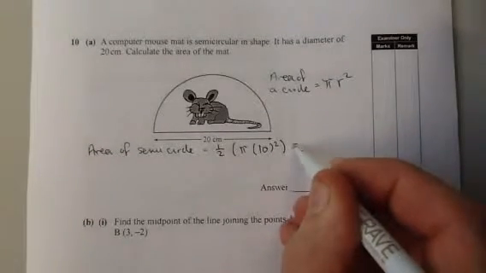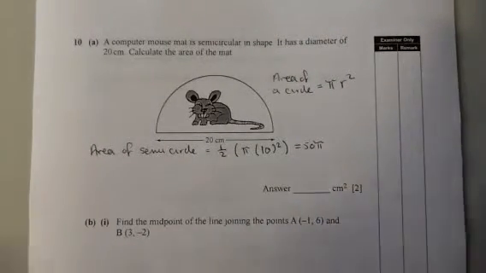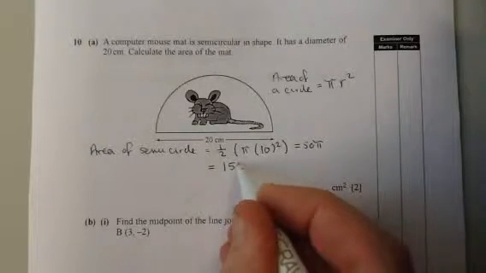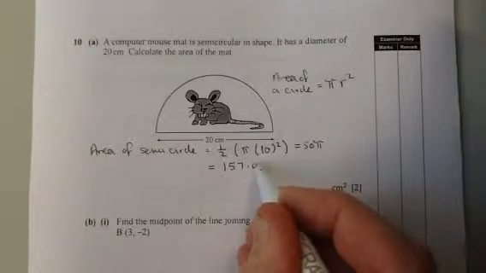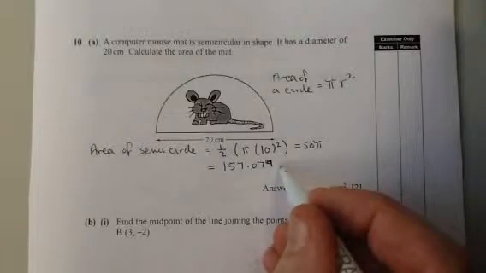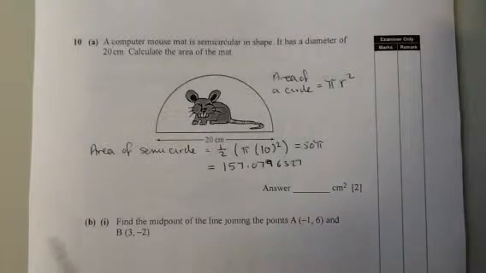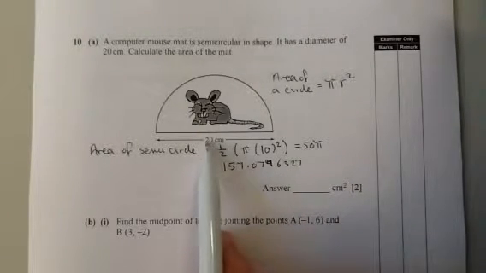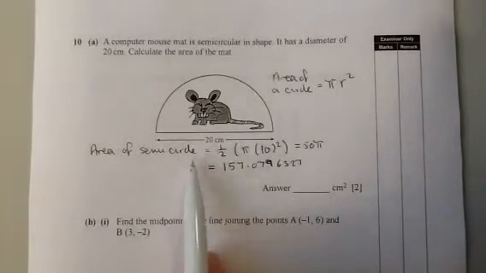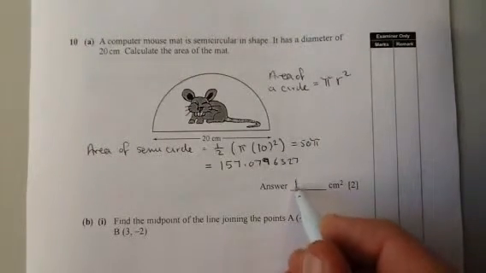Okay, so that comes out as 50 pi, and if you were asked to give your answer in terms of pi, that's what you would do. But then if we look at the decimal equivalent, we get 157. Now again, because our answer was to the nearest whole number, we really couldn't give it to be any more accurate than 157.